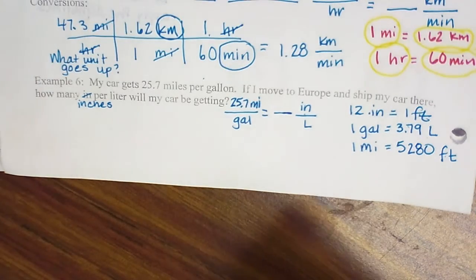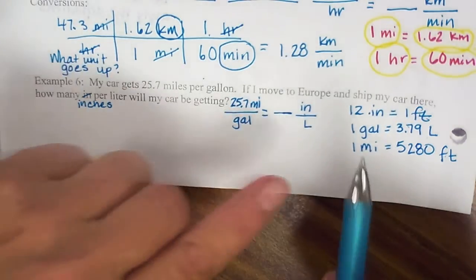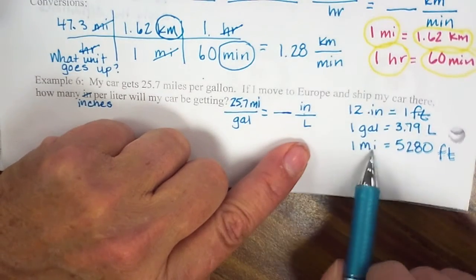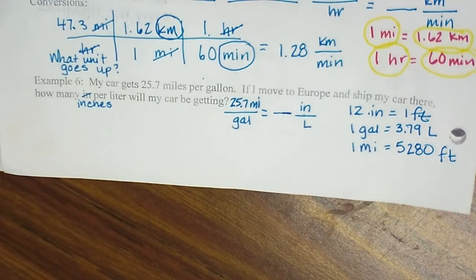Okay, now I want to make a comment here about sig figs. Inches to feet and miles to feet, these are definitions. Somebody defined 12 inches as 1 foot, and then somebody defined 5,280 feet as 1 mile. So because of that, we're not going to use any of that. We're staying in the same system. Remember, if we stay in the same system, nothing is used for significant figures, right?